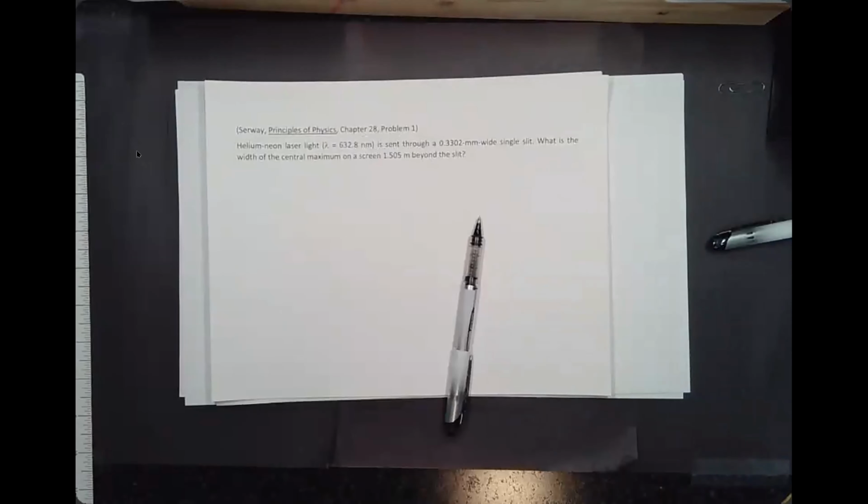So, 1.916 times 10 to the minus 3rd is definitely smaller than 1, a lot smaller than 1. So I'll just take the 1.916 times 10 to the minus third and stick it in there. And so the width of our central maximum is going to be 2 times that times 1.505 meters.